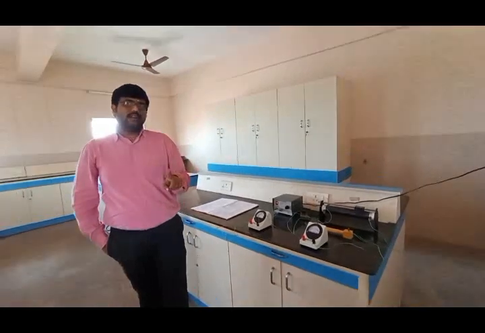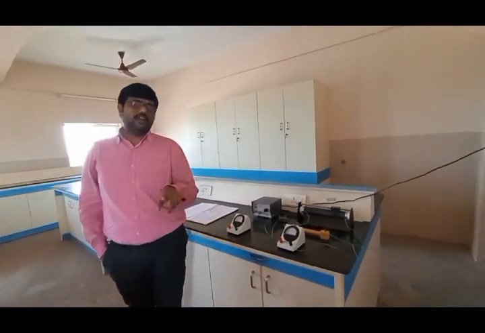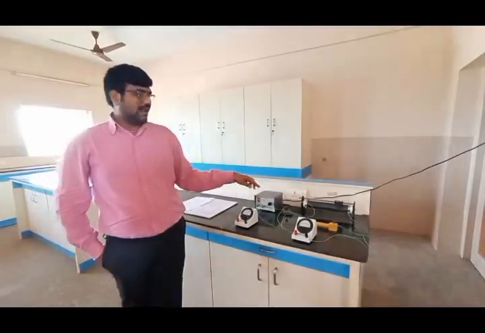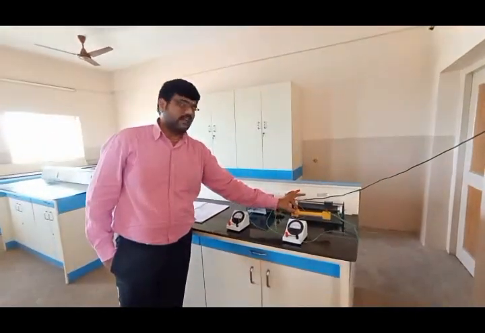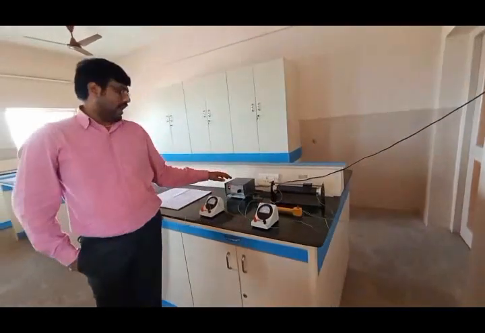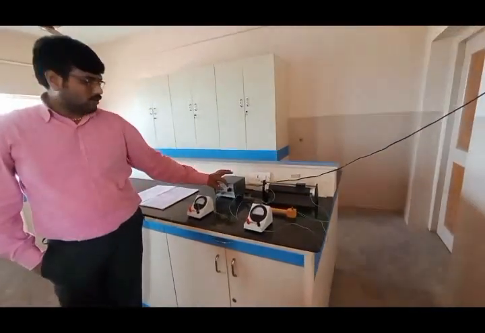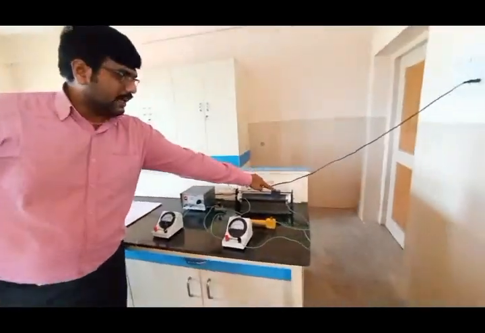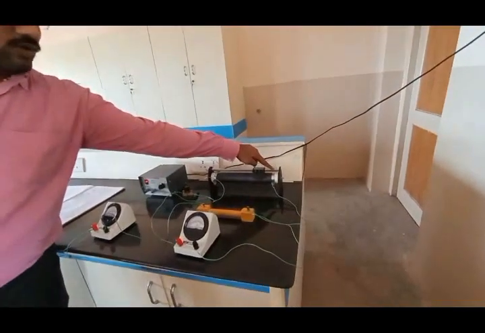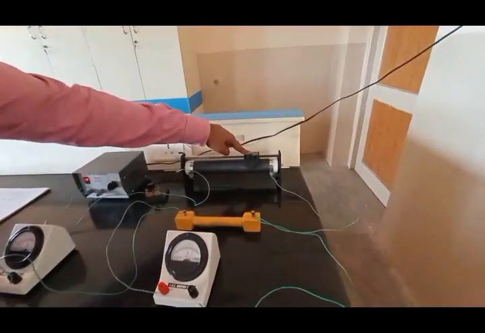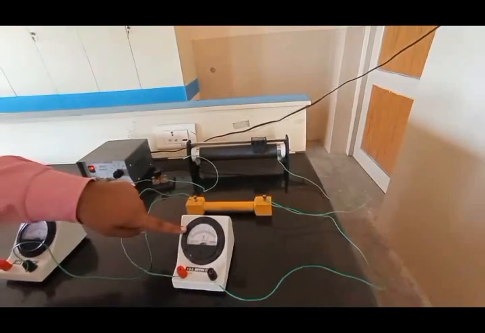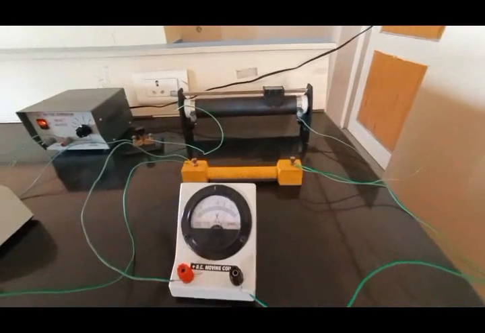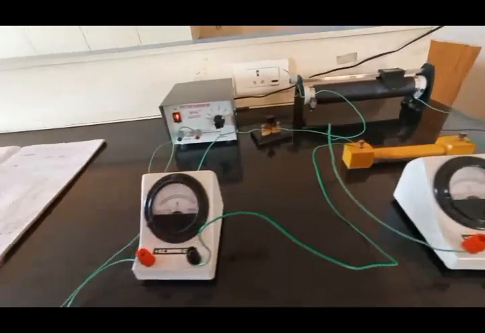Okay, in your lab manual, the viva questions are given there. You can go through all those questions. So here we have determined the unknown resistance of the given wire. After the connections, you have to switch it on. Then you have to set the voltage to 4. Then you have to vary the rheostat. When the rheostat is varied, you will get a variation in your voltmeter. Correspondingly, there will be a variation in your ammeter.